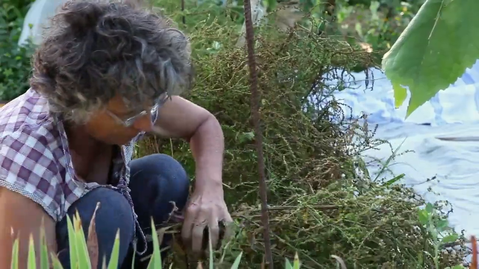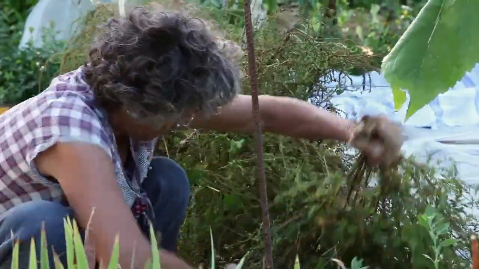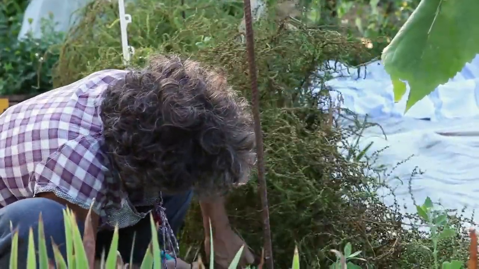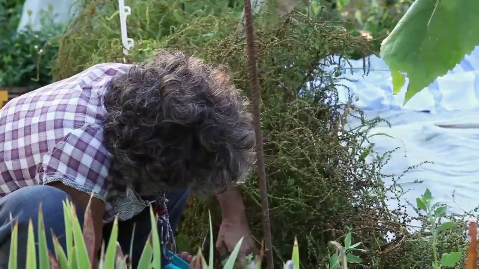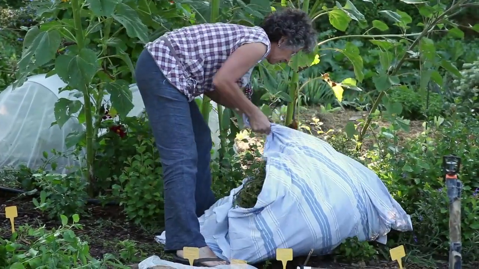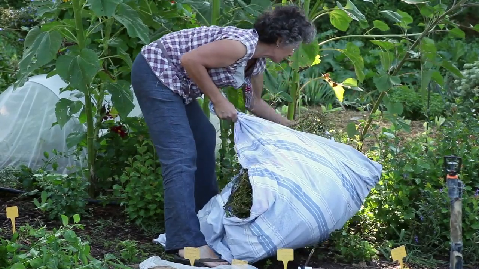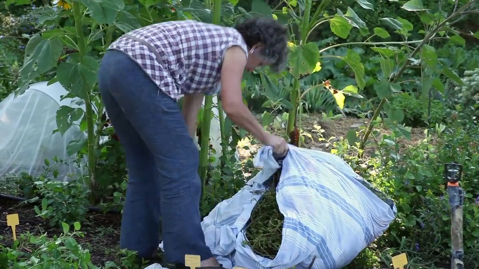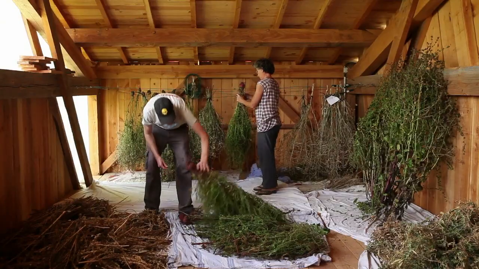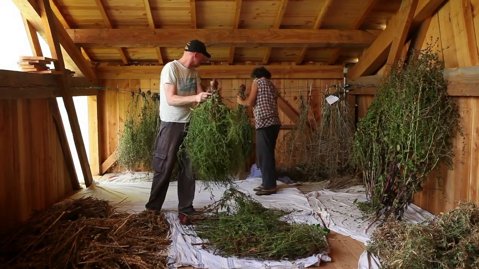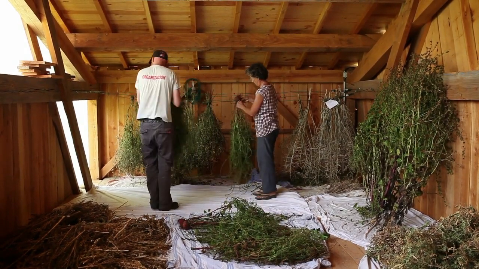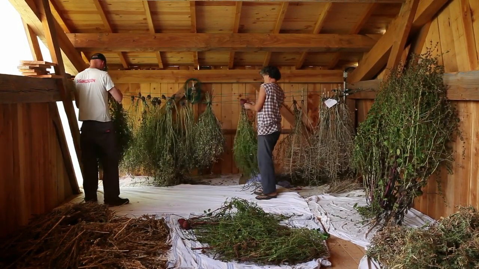It is possible to cut the stalks all in one go, but you may lose part of the first mature seeds. In any case, it is better to continue drying in a shaded, dry and well-ventilated area.